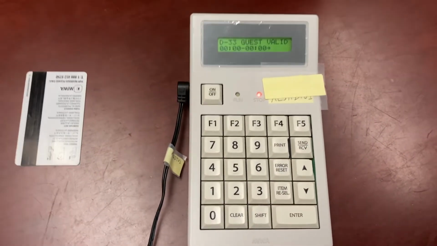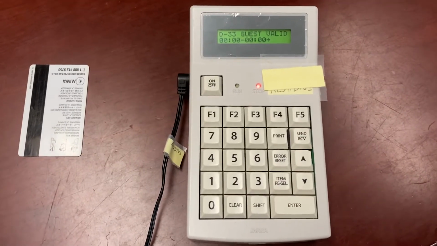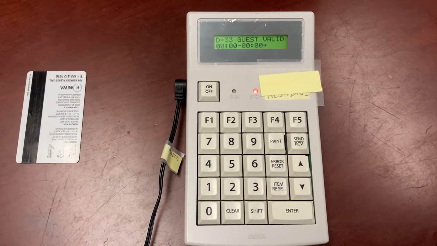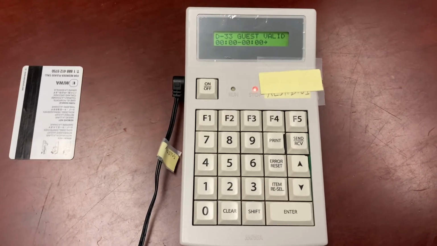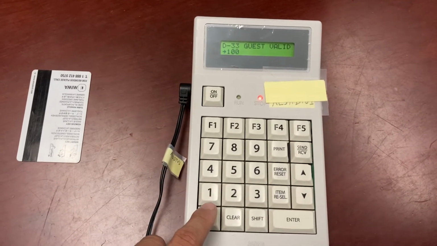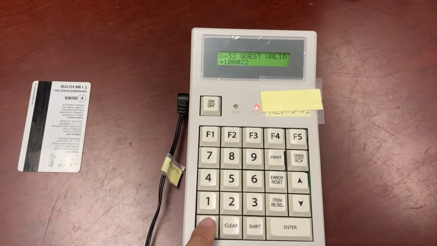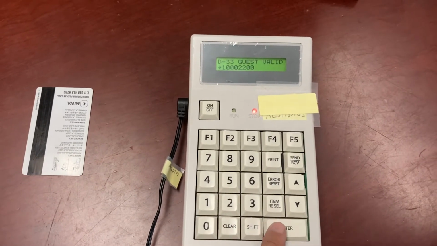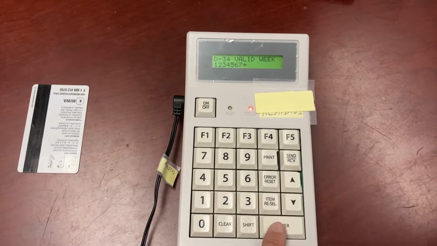Guest valid, these are the times in which guest cards will be accepted into this door. As an example, if this was a pool, which is open from 10 a.m. in the morning till 10 o'clock in the evening, for guests, you can set it as 10 o'clock in the morning. And then in military time, it's 2200 for 10 o'clock in the evening. Enter 3 times. Guest week or valid week, leave that.